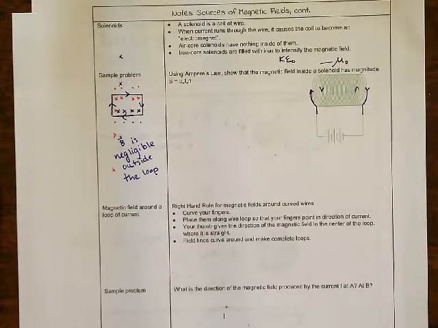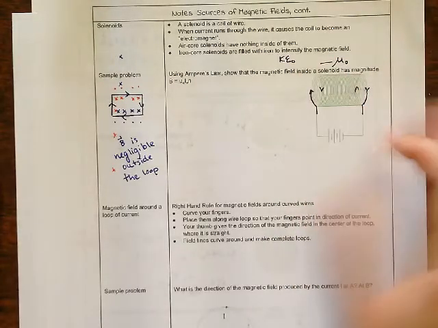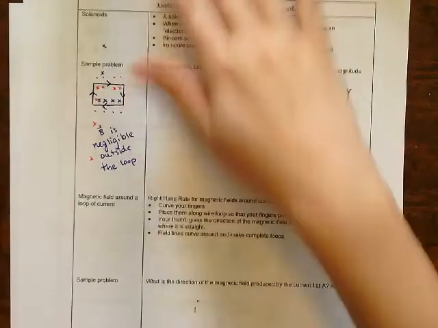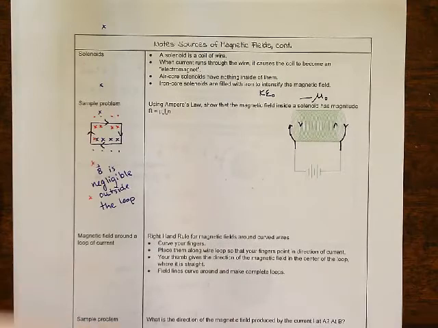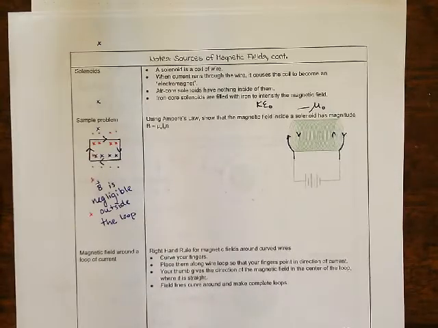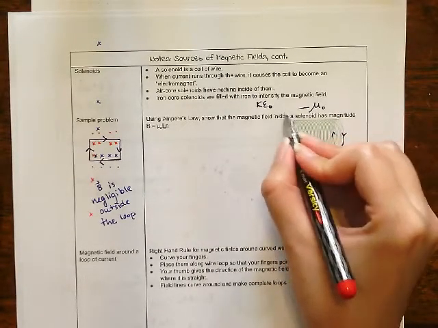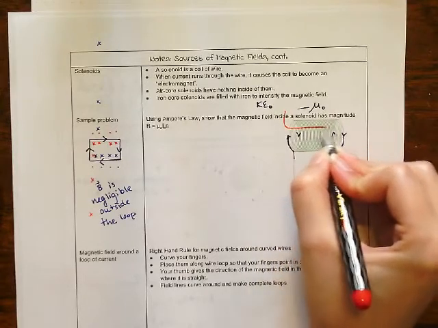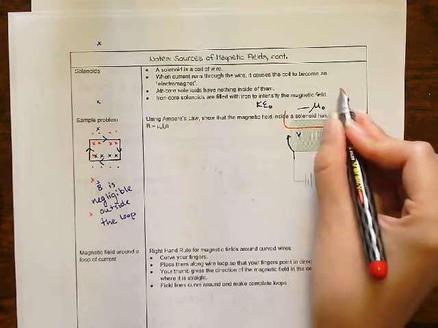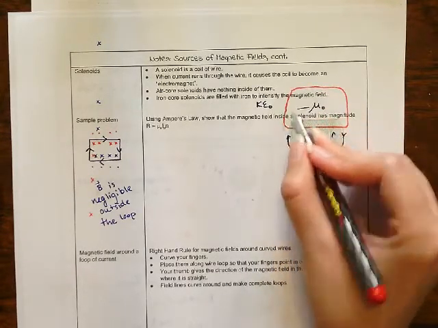And so if the magnetic field is negligible outside of the loop, then really we're just looking at what's going on inside the solenoid. So this is a little weird. Let's go ahead and draw an Amperian loop here. The shape can be pretty arbitrary. All right, so hey, look at that. That's my Amperian loop.